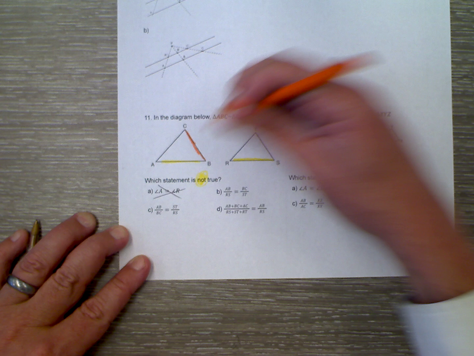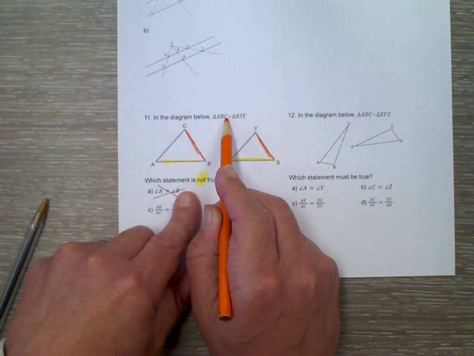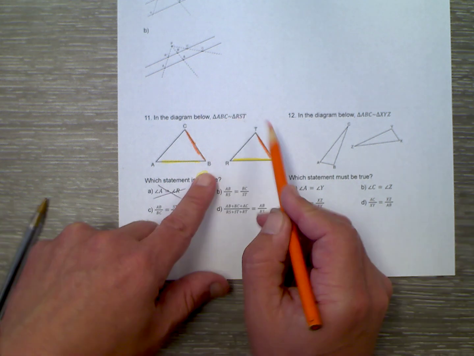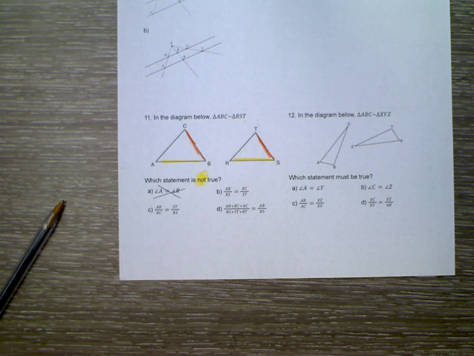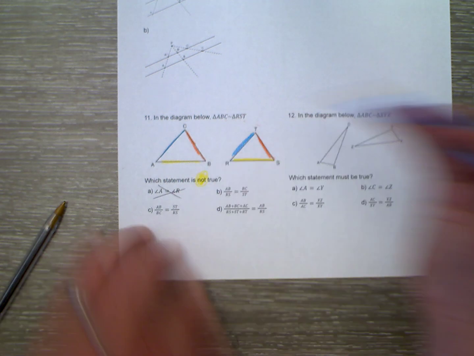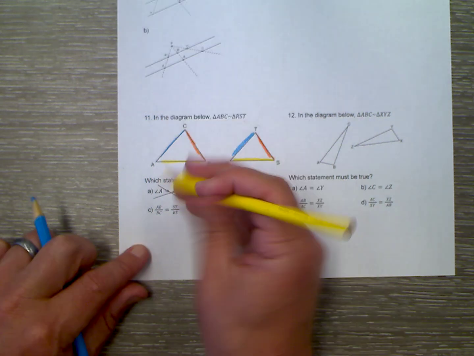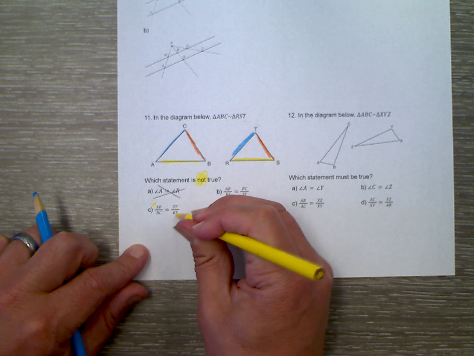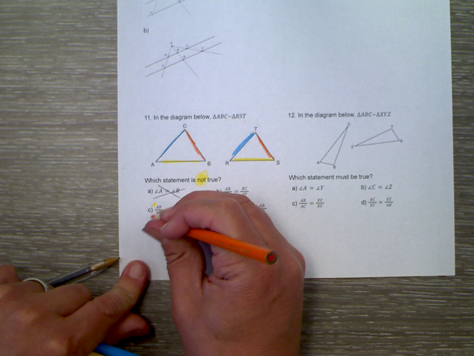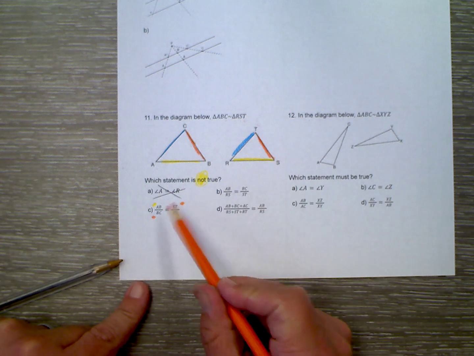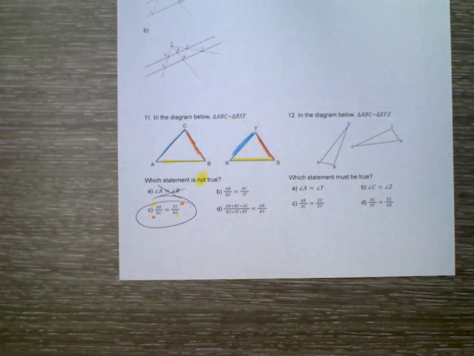All right, so now these are corresponding, which you can tell by looking at it, but you can also tell by reading it. BC, right, second and third letter. ST, second and third letter. So AB, first and second. RS, first and second. All right. So let's look at this one here. AB is, in my picture, yellow. And RS is yellow. BC is orange. ST is orange. So C is not true, because it's like ratio of yellow to orange and then orange to yellow. That is not. So that's going to be the answer.